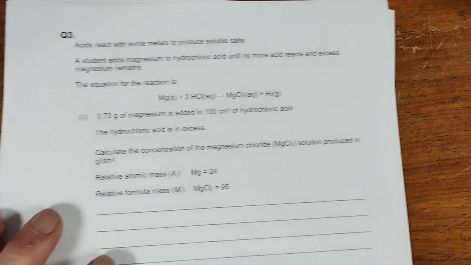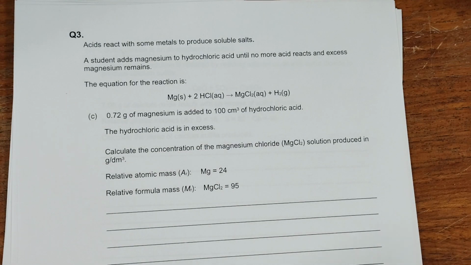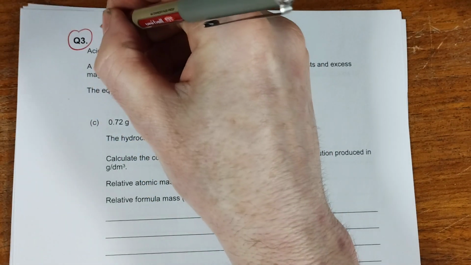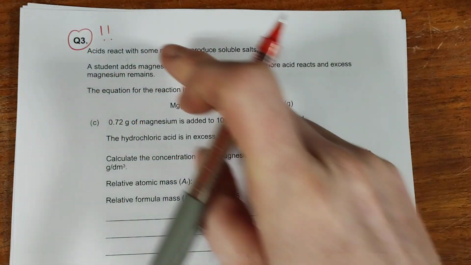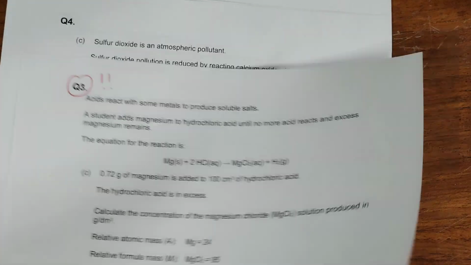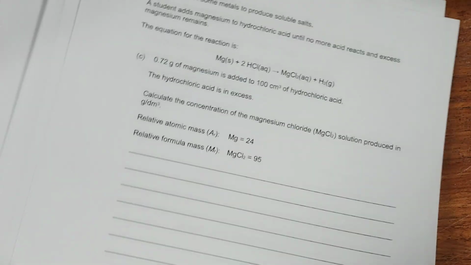Right, I'm back. I've been kicked out into the corridor by Mr. Maidham. So what we've got here then, I'm actually just going to leave question 3 for a second because it's got an extra layer on it. So I'm going to move on to question 4. You know what, before I do that, I'm just going to look at question 1 and 2.